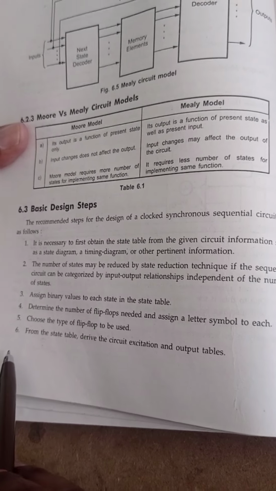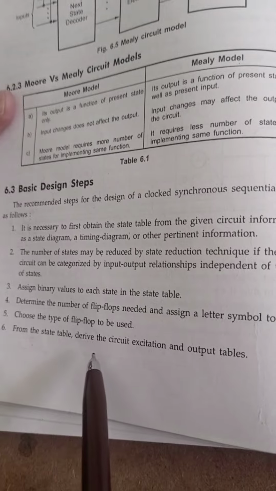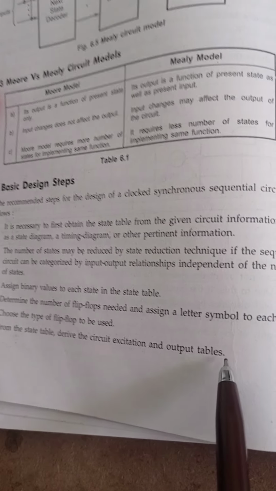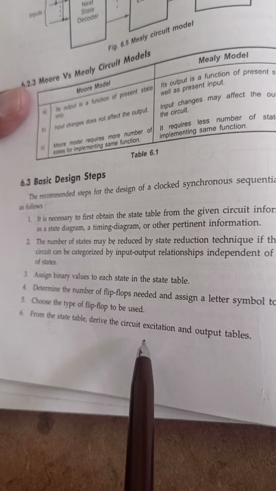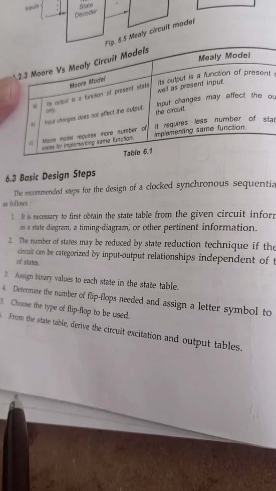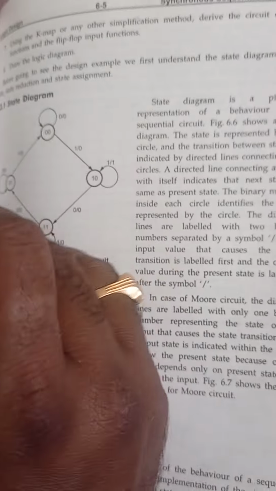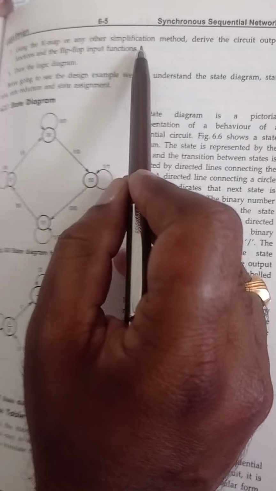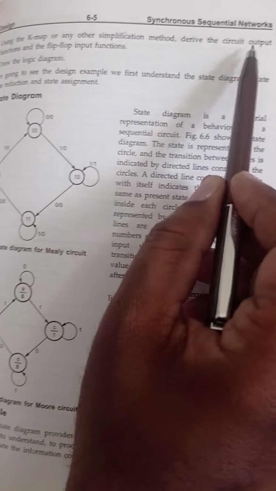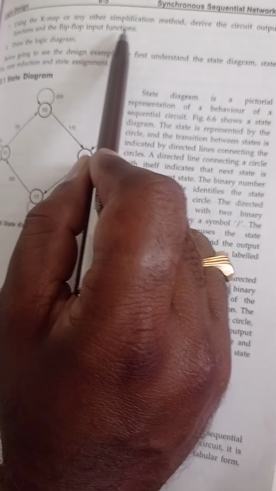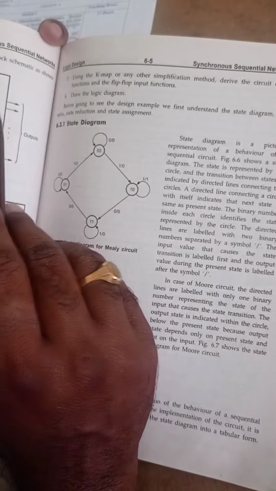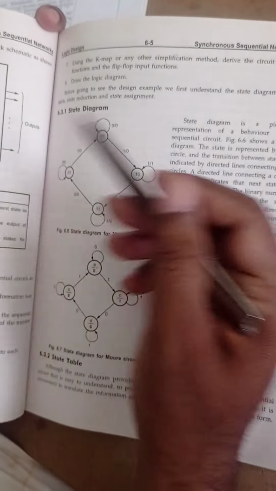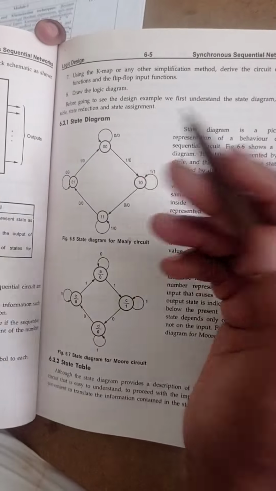Next, the sixth step is from the state table derive the circuit excitation and output table. We have to find out the excitation table and the output tables. And once you have found the excitation table and output tables, use the K-map or any other simplification method, derive the circuit output function and flip-flop input functions. After that, using K-map, find the expressions for input and for output.